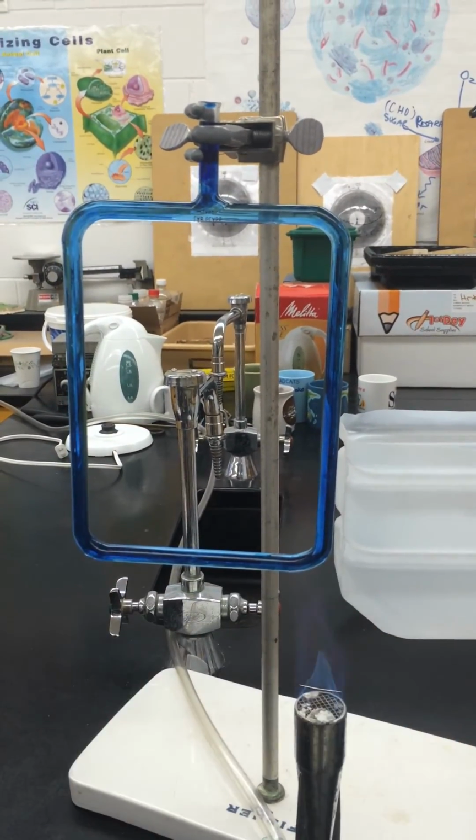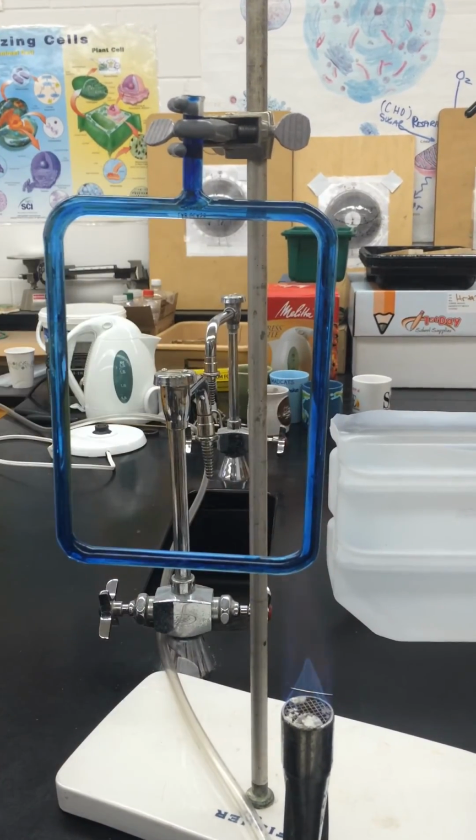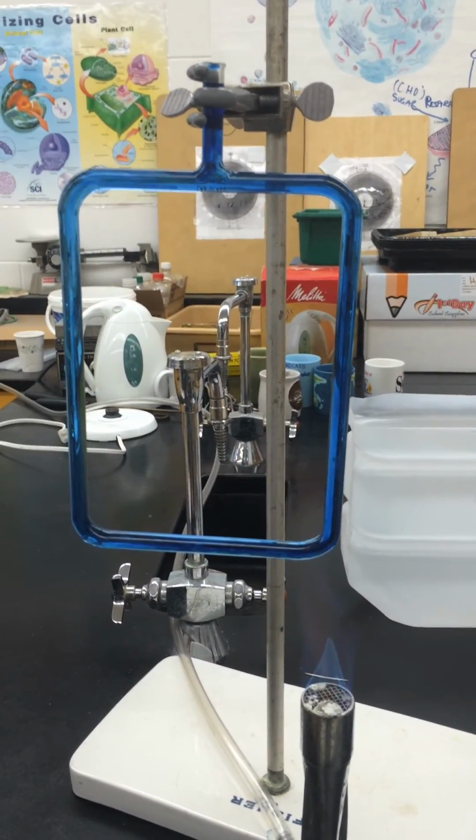I almost burnt my hands in the flame there. All right, so that's convection. This demonstrates that process.